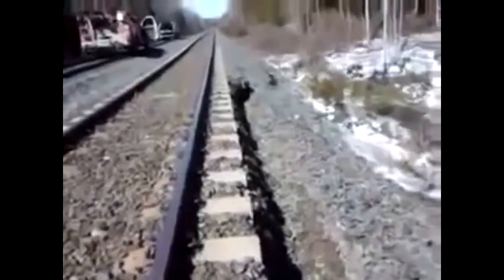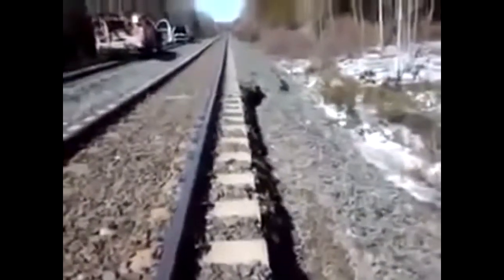It's starting to landslide. Starting to landslide right now.